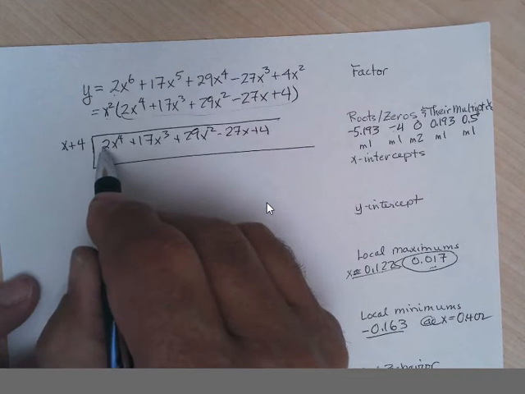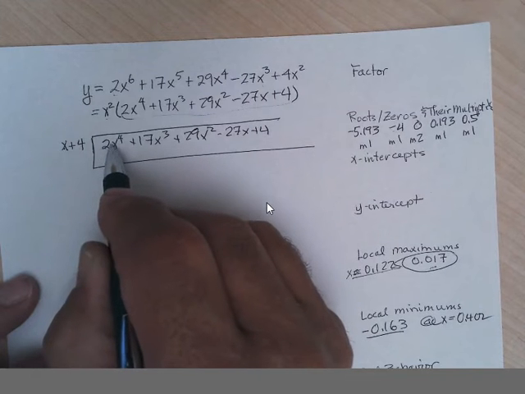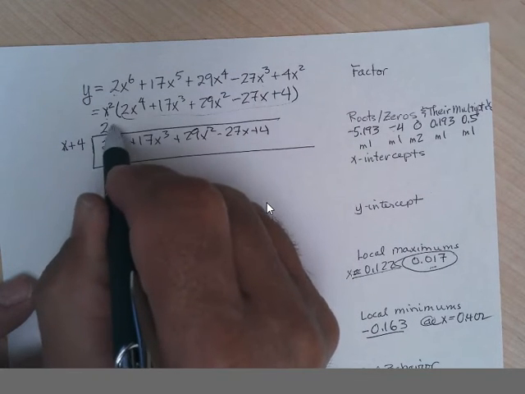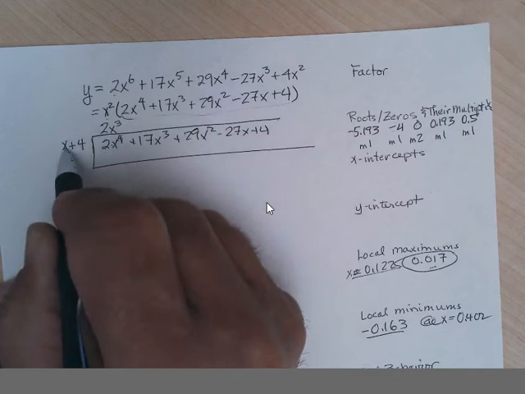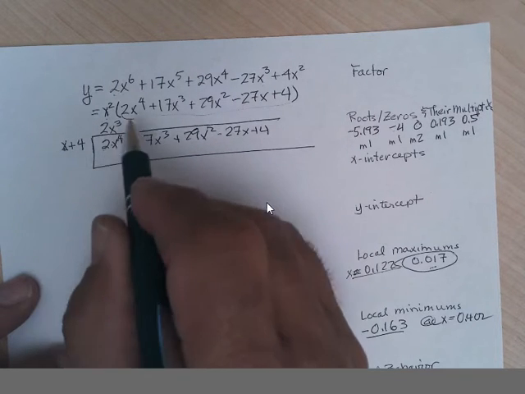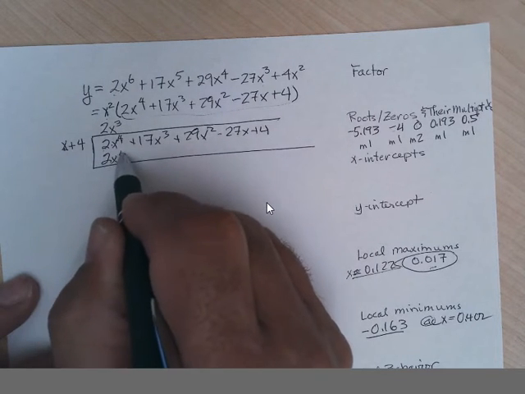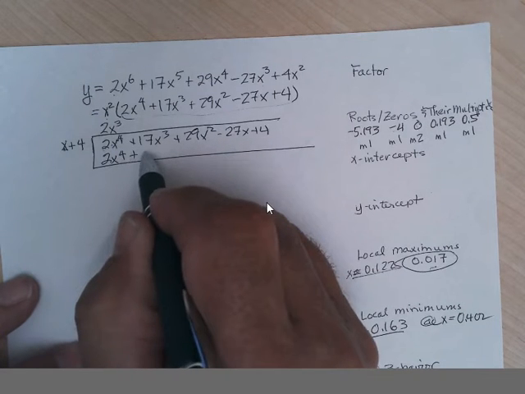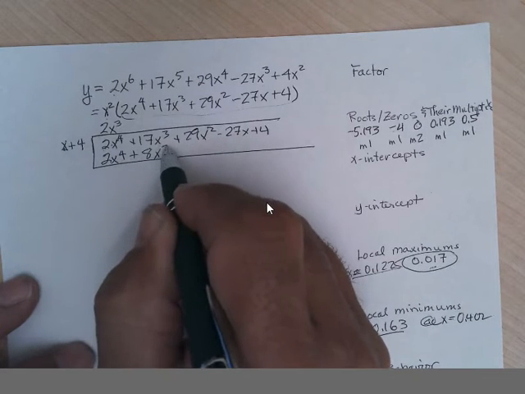X times 2x to the 3rd makes 2x to the 4th. So I multiply 2x to the 3rd times x, and I multiply 4 times 2x to the 3rd, and I get plus 8x cubed.